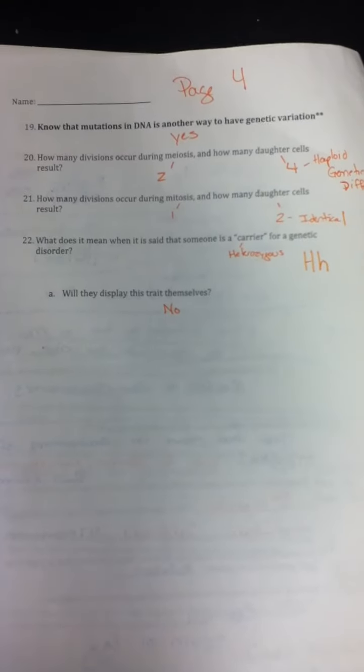The word carrier is another word for heterozygous, so big H, little h. You could be a carrier for a disease and not know you have it unless you cross with another carrier. Then there's a 25% chance that your offspring will have 2 recessive alleles to present that disease. And this trait doesn't present itself in the carrier. It would only present itself in the offspring of the carrier if the carrier mated with another carrier and those 2 recessive alleles get together.